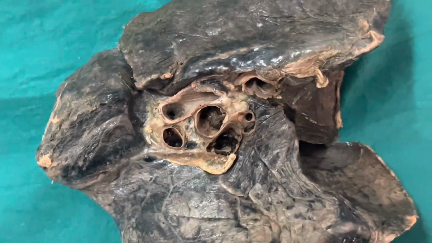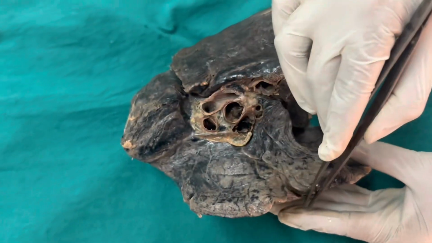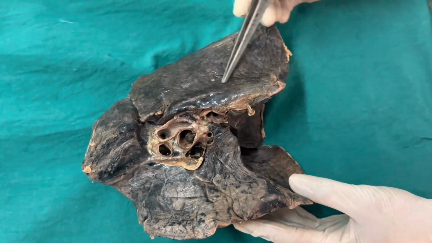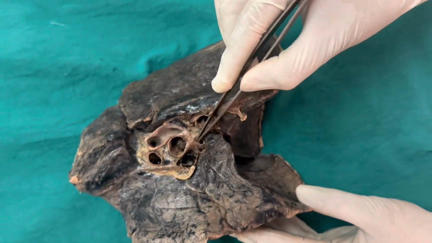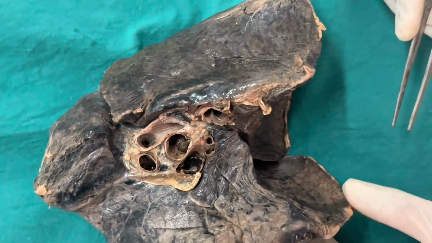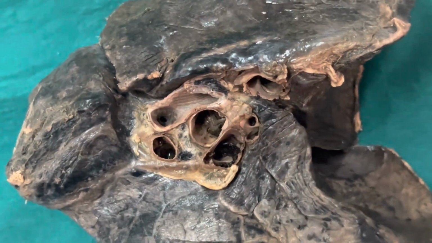So before that, let me tell you, this aspect is your anterior border, this is the posterior border, and in between you will find the hilum of the lungs. There are certain lumens along with the hilum of the lungs. Now we are going to discuss each and every lumen.